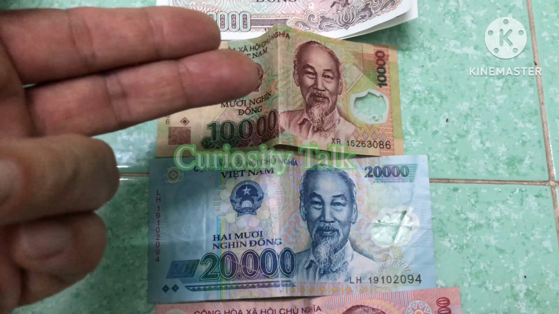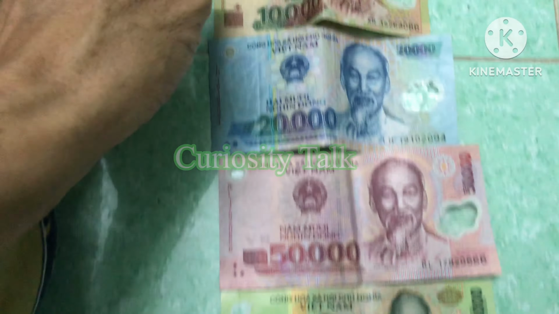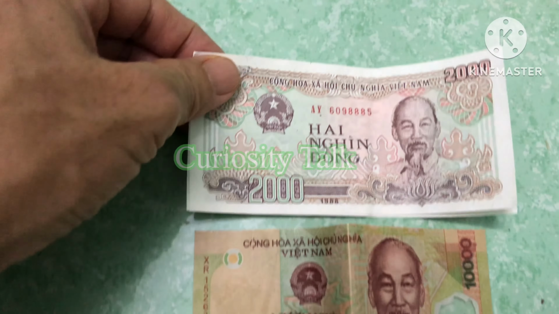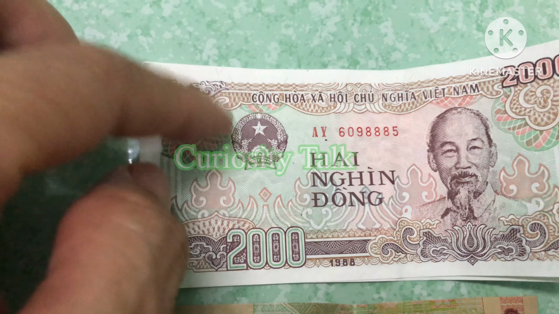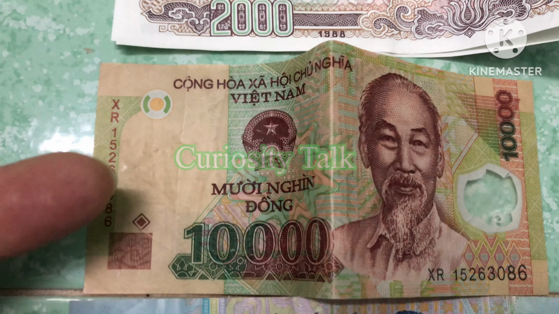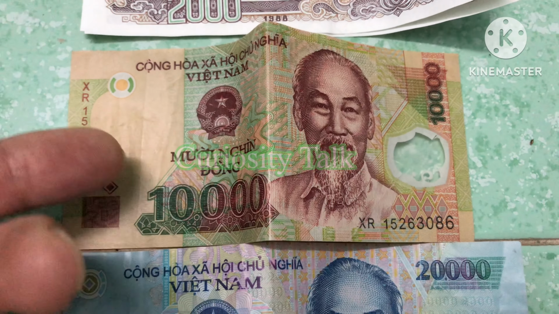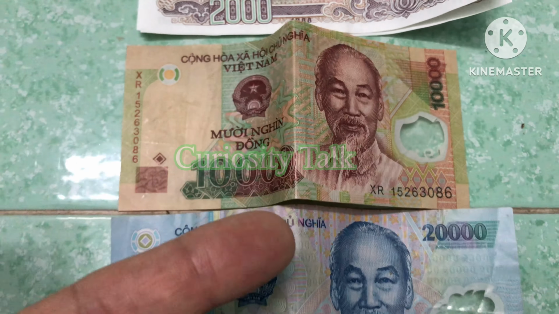They've changed the currency a few times. It used to be like paper, but it rips so easily. I think New Zealand prints the money for them, or they use New Zealand's money printing technology.